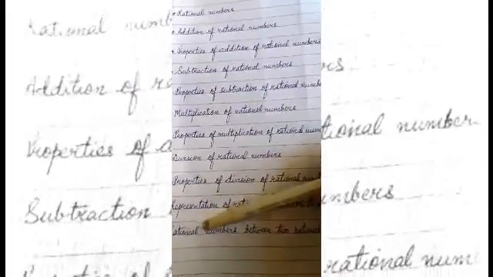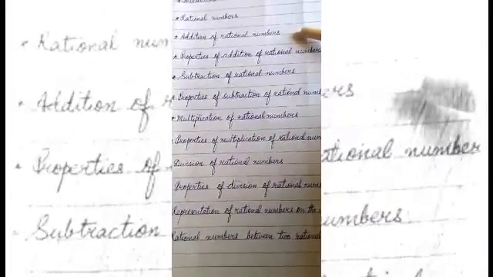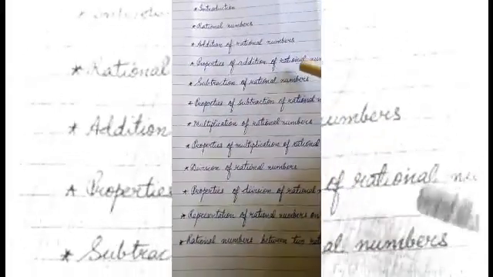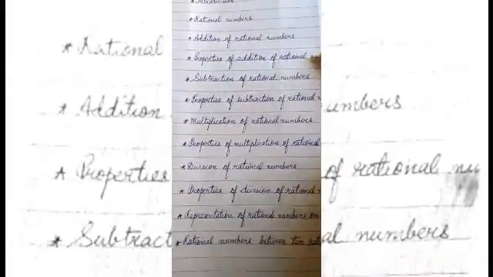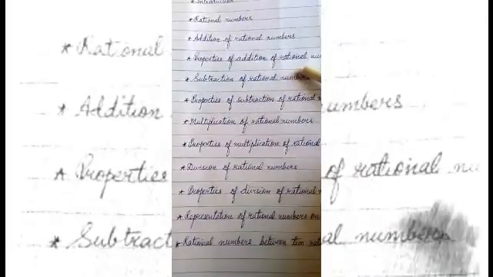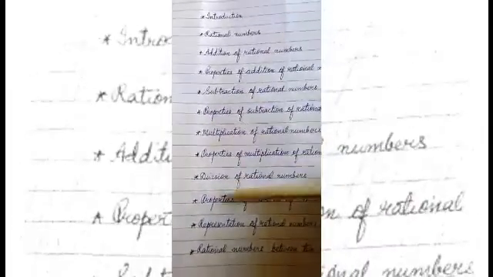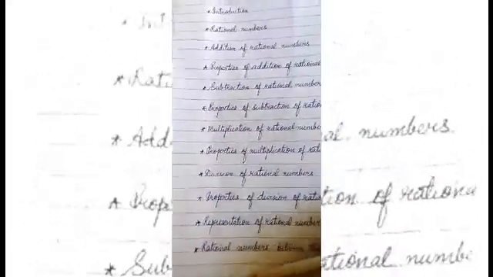Next, the last one is rational numbers between any two rational numbers. If two rational numbers are given, then how will you find 3 or 4 rational numbers between these two? That means the question will be: write 5 rational numbers between any two given, or 3 rational numbers between any two given rational numbers. So how you are going to do that is dealt with. And of course the word problems, which I'm not mentioning here.